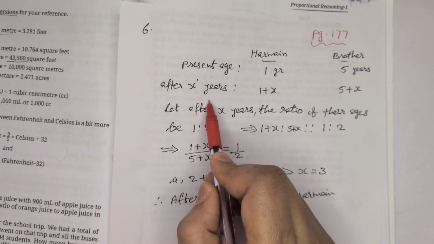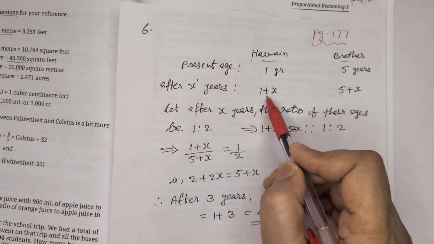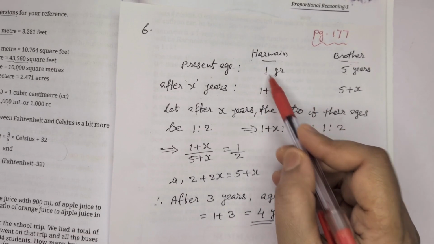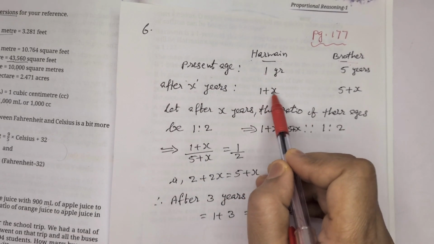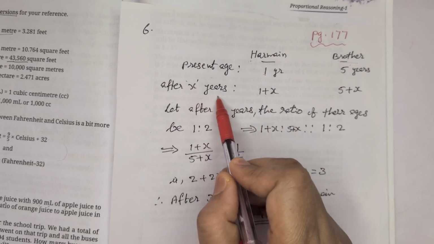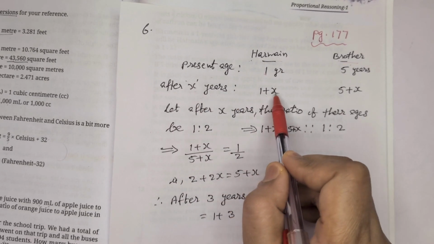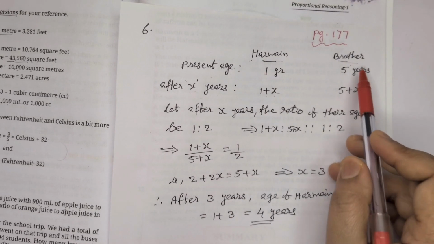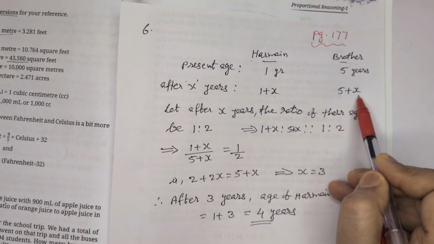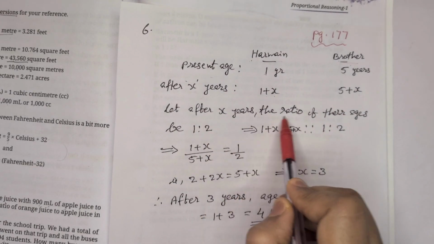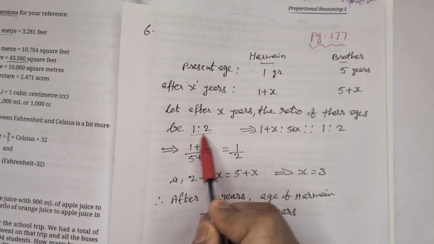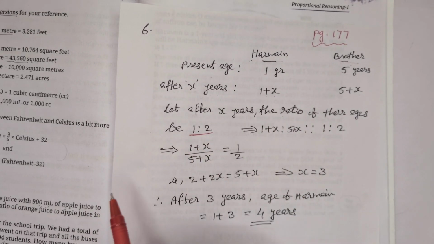After x years. After 5 years, it would be 1 plus 5. After 2 years, 1 plus 2. Now after x years, Hermine's age will be 1 plus x. In the same way, her brother's age will be 5 plus x. After x years, the ratio of their ages is supposed to be 1:2.